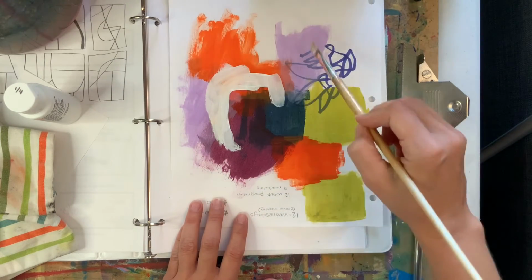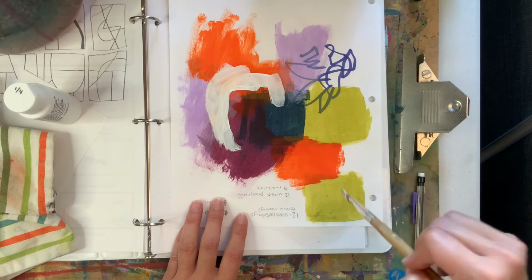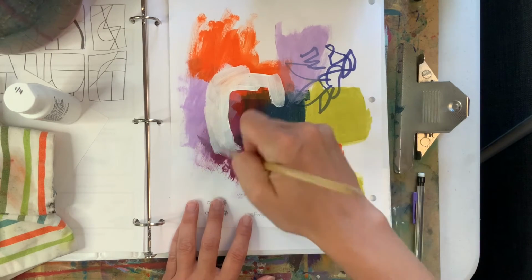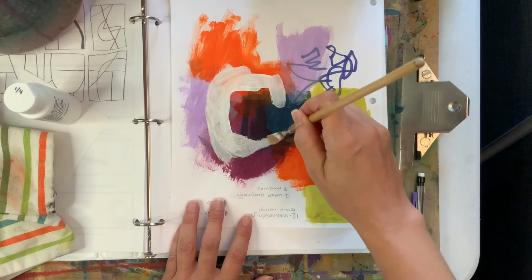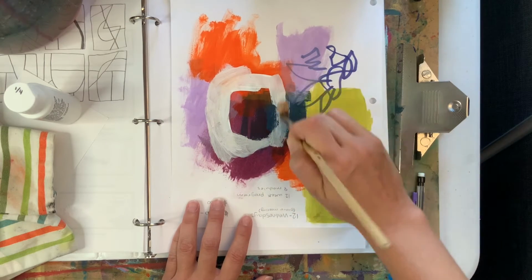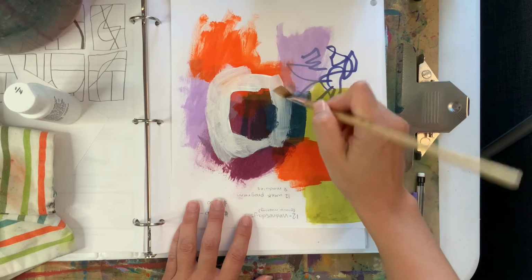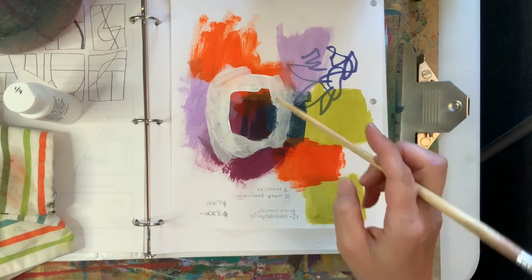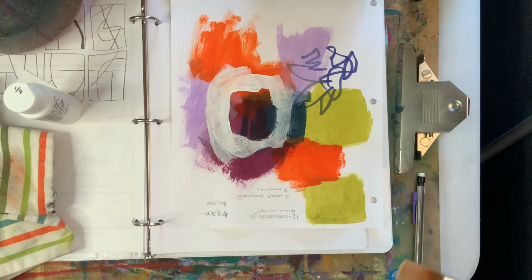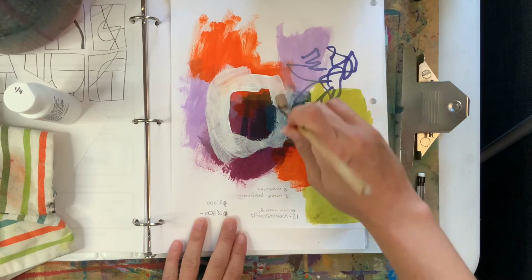So see how I have these little color masses, and then now I'm whitewashing so that I'm covering up some of these masses. And I actually made a nice little negative shape there.